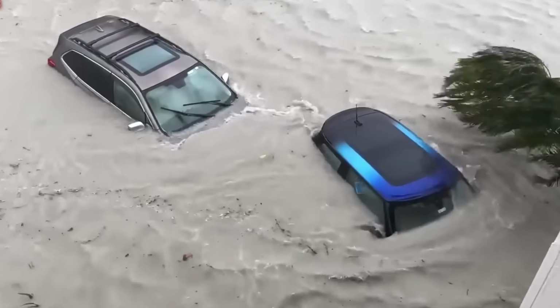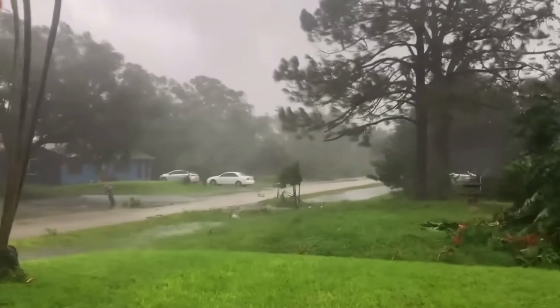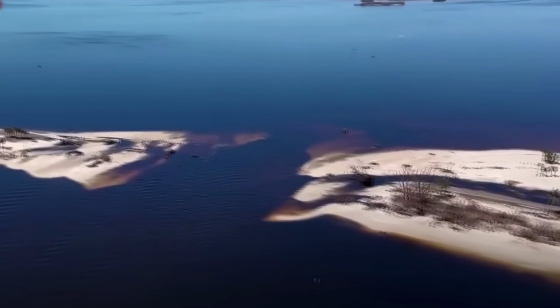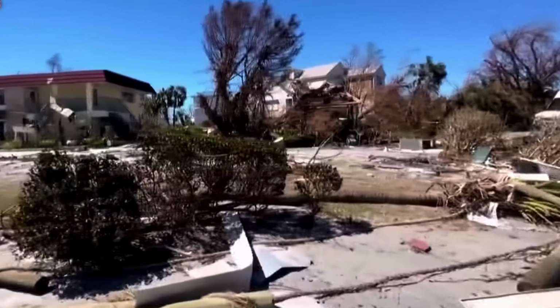They were located on the Sanibel Island in southwest Florida. I say were because the island was virtually wiped out by the hurricane.